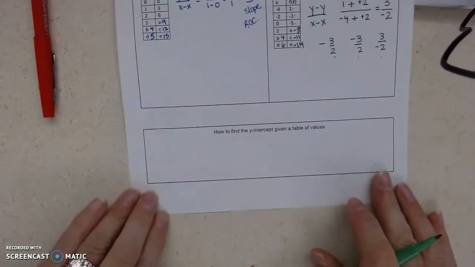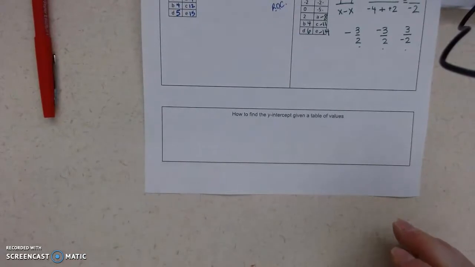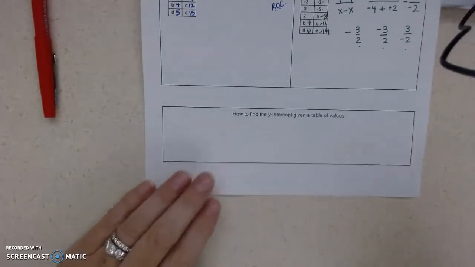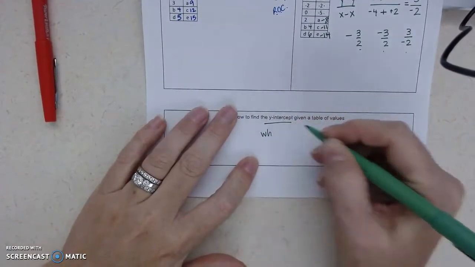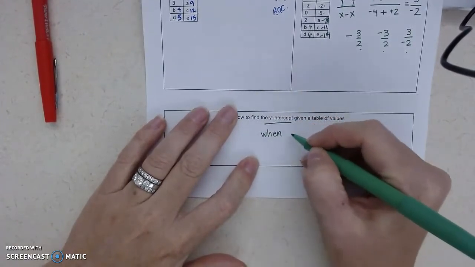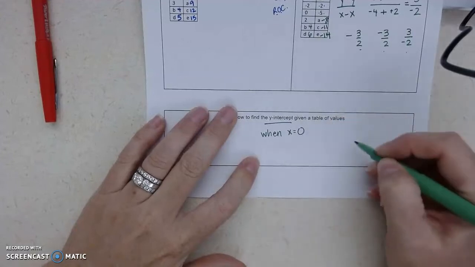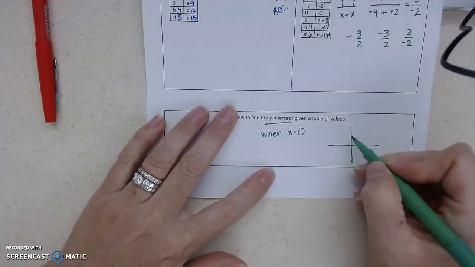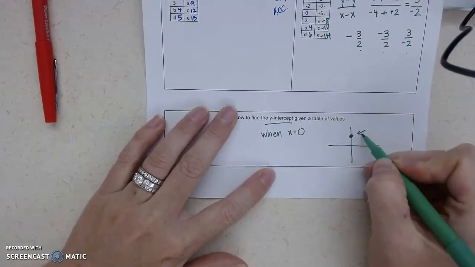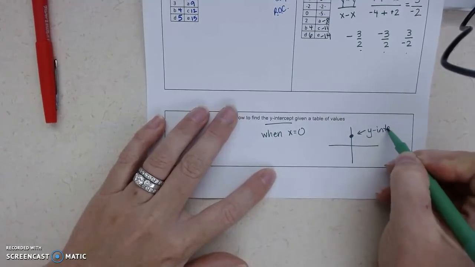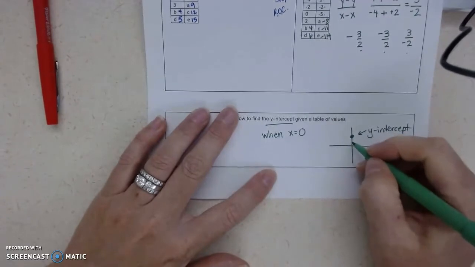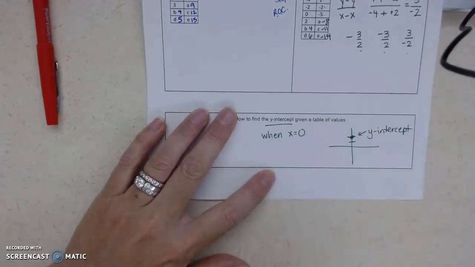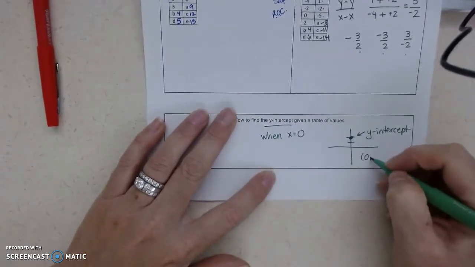The last thing that we want to do in this section is to find the y-intercept if we are given the table of values. So a y-intercept is where the graph crosses the y-axis, and that's also when x equals 0. If you look at a graph, let's say this is the y-intercept. So that ordered pair, if I just make a fake little graph, would be 0, 2.